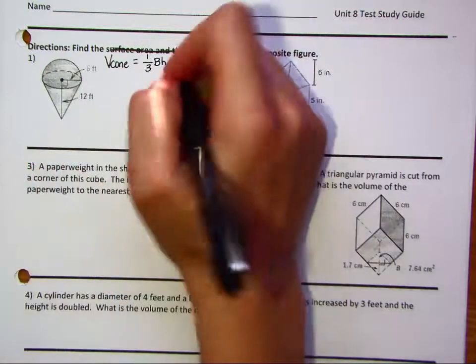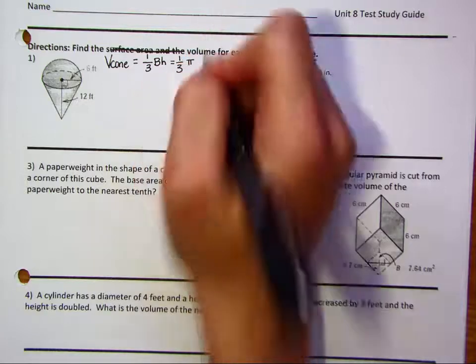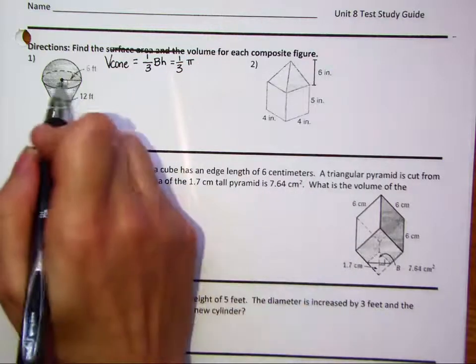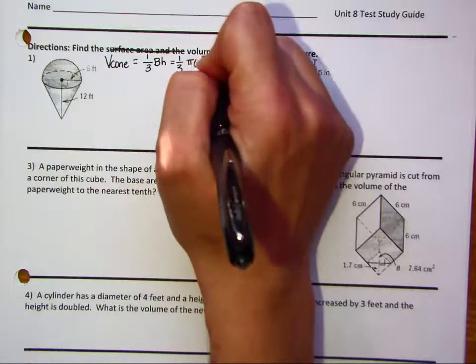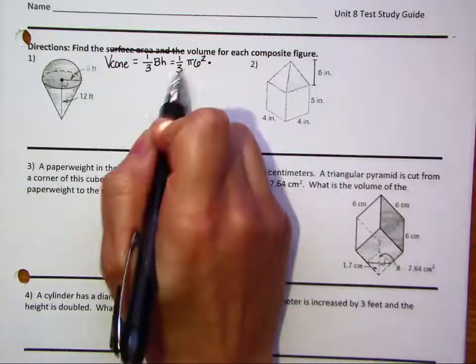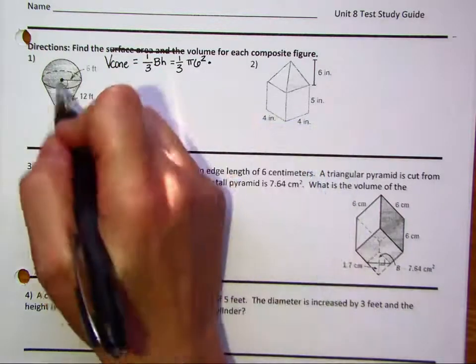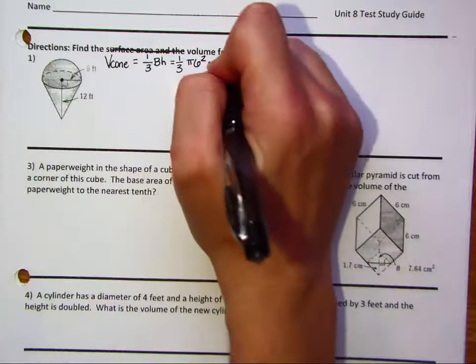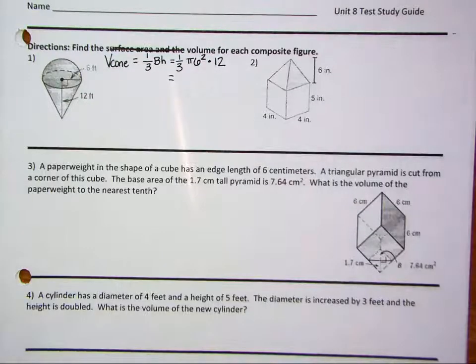So the area of the base would be, for a circle, pi r squared. Well, the radius here I am told is 6, so pi 6 squared. So there is 1/3, here is the area of the base, pi r squared, times what's the height of this cone? The height of this cone is 12. So we're going to go ahead and figure out what that is. So we'll grab our calculator.